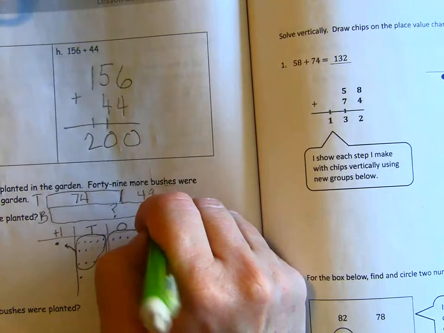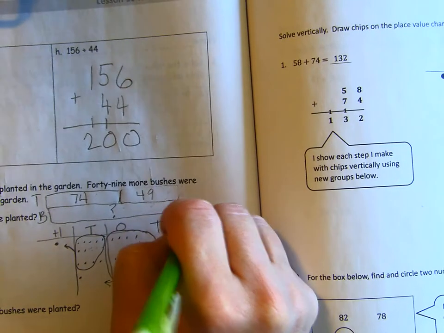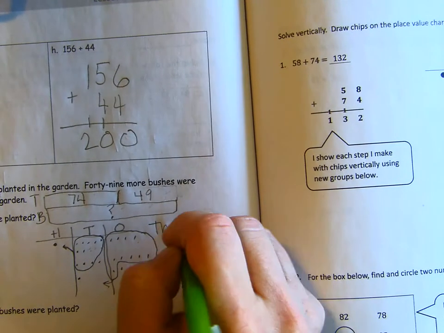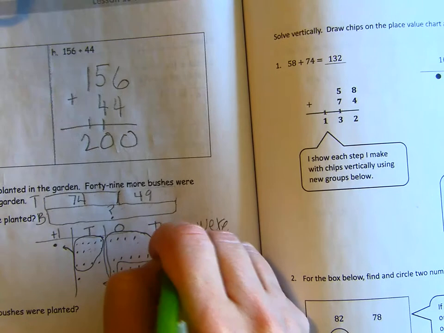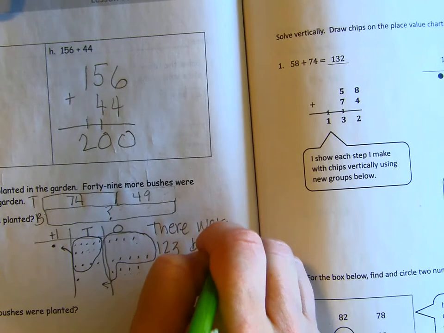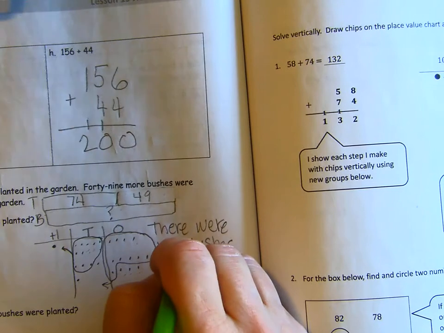We need to write that. Not a lot of room. I'm going to write it over here. There were 123 bushes planted.